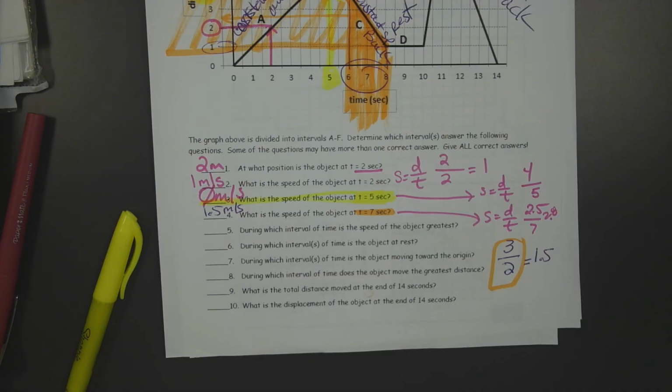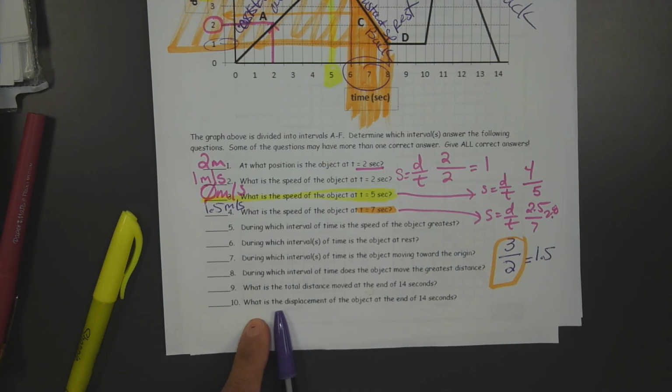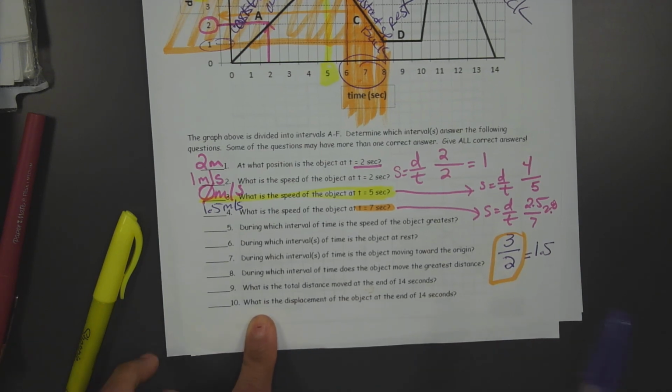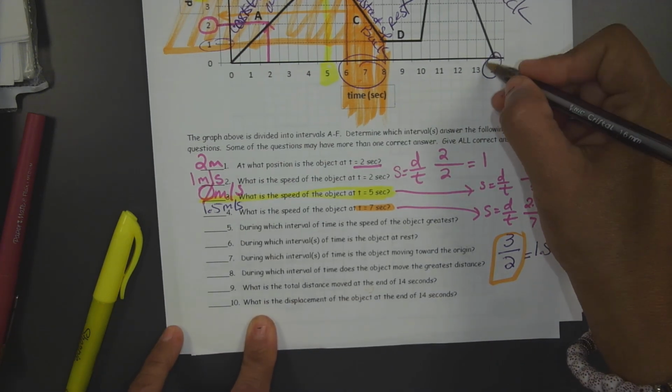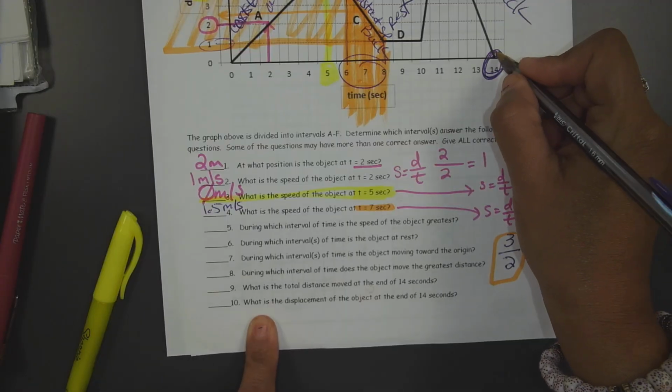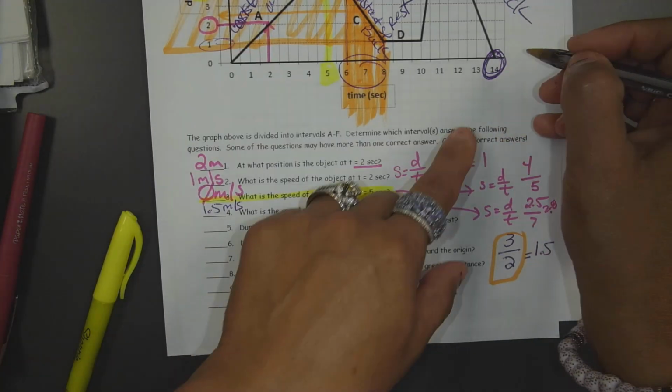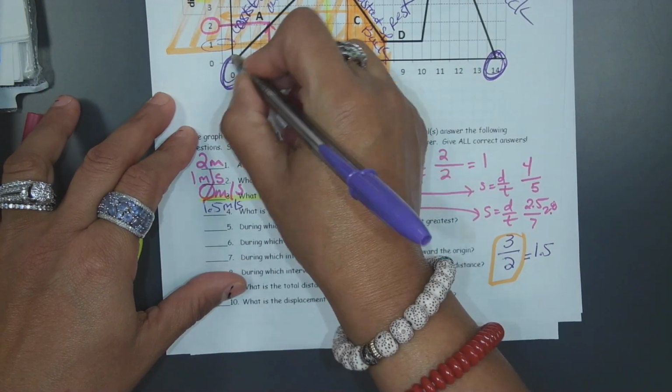Displacement is, where did you end up at the end compared to the beginning? So question number 10 says, what is the displacement at 14 seconds? Well, what is the difference or the comparison from the end to the beginning?